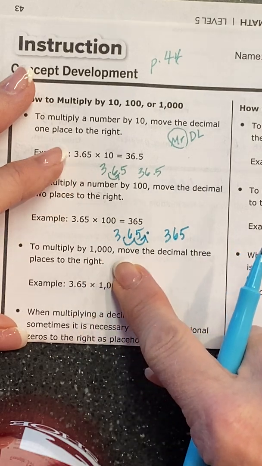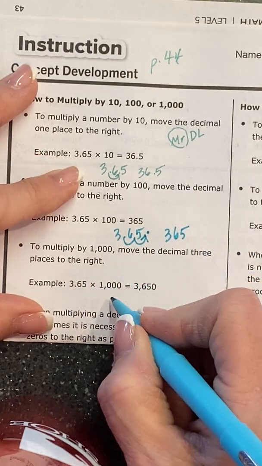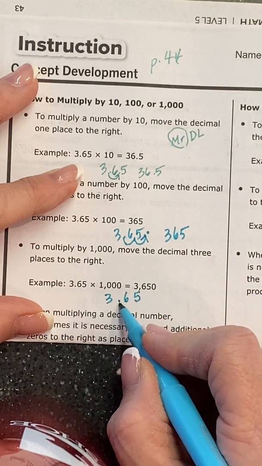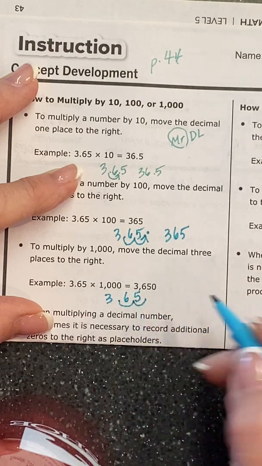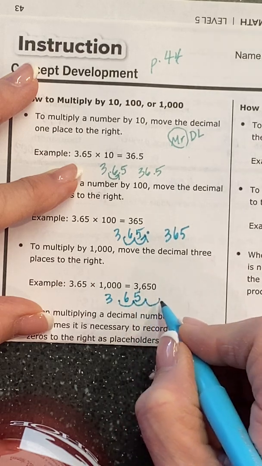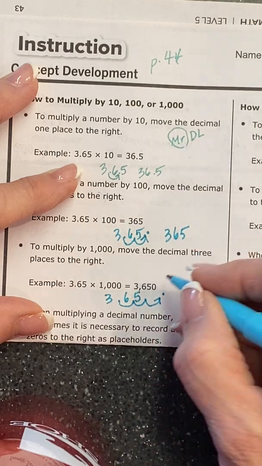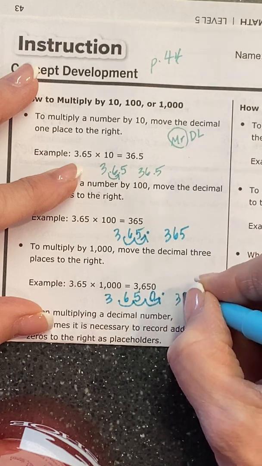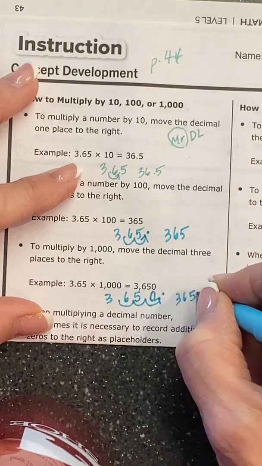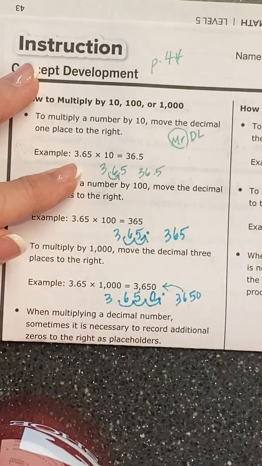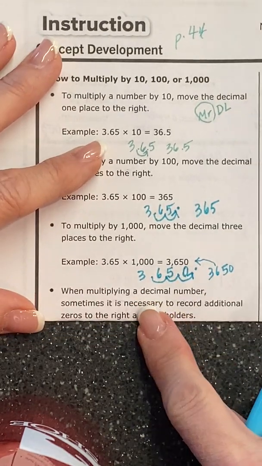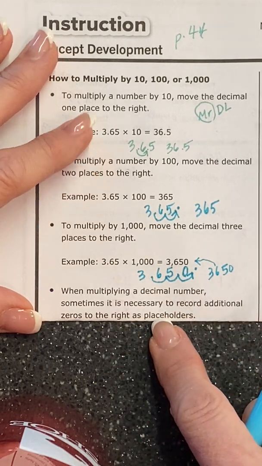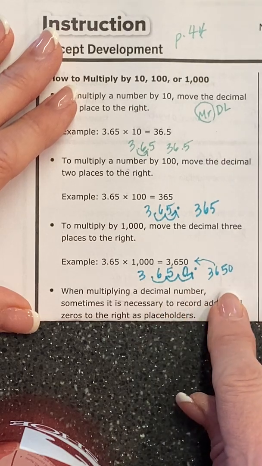The last one seems to be a pattern here. To multiply by 1,000, move the decimal 3 places to the right. All right, so this is a times 10, and because I have to jump one more jump, I need to, what? Annex a 0 in that little hole. Use 0 as a placeholder. And our answer is 3,650. Does that match? It sure does. So when multiplying a decimal number, sometimes it is necessary to record additional zeros to the right as placeholders, which we have seen right there.